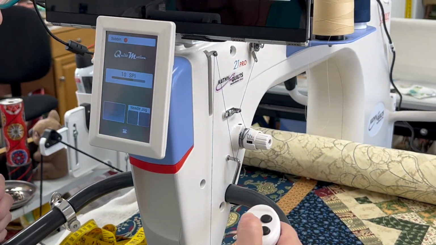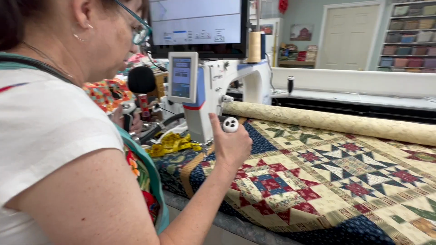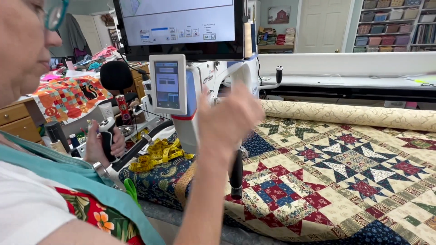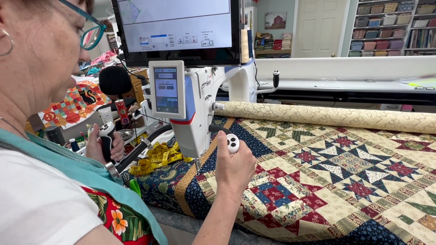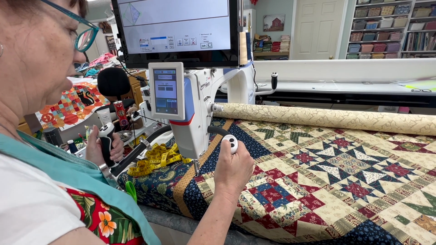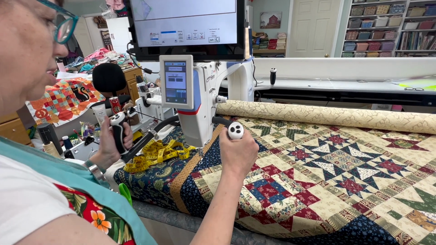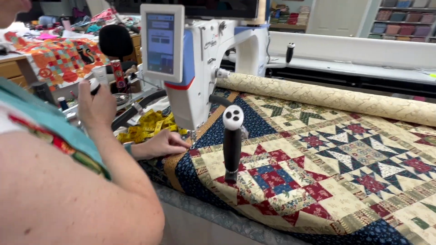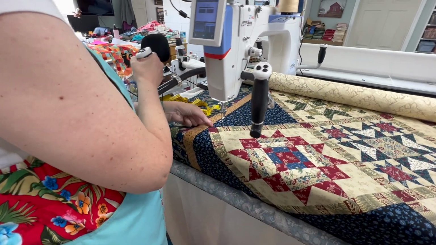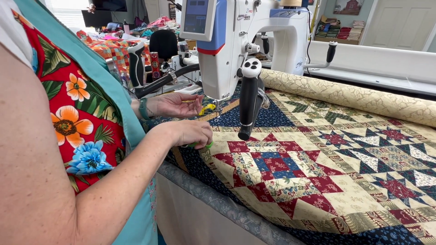Okay, I'm going to take an extra stitch or two when this is done. As far as I can go. I just kind of want to get it to the border there. So now I'm done. I'm going to break my threads.